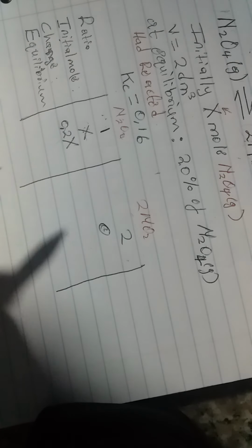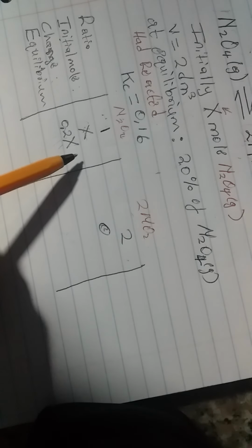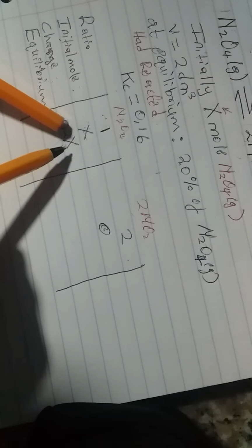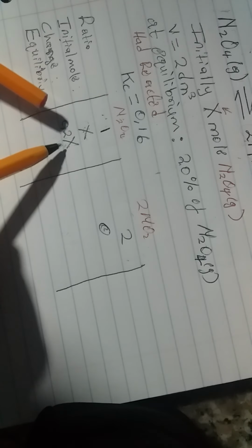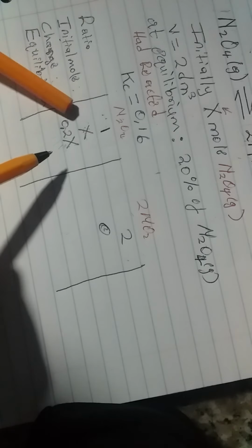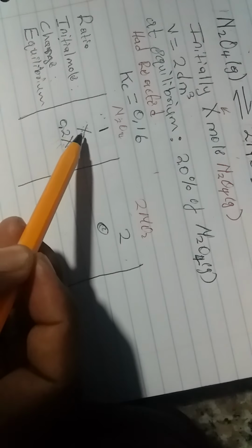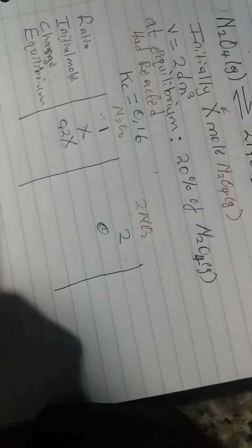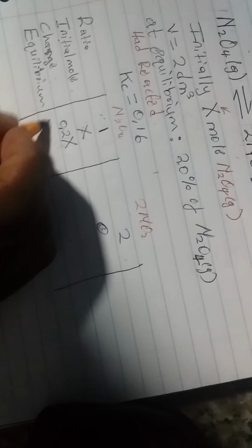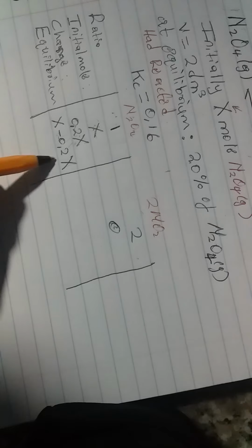The reason why we put this in the change is because these moles have reacted. So at equilibrium, it will be the initial minus those that reacted, and what is left is what we have at equilibrium. So x minus 0.2 x, this is what we will have here at equilibrium.